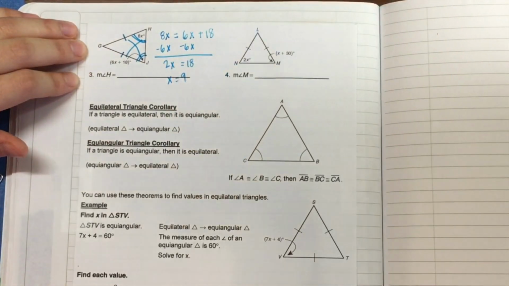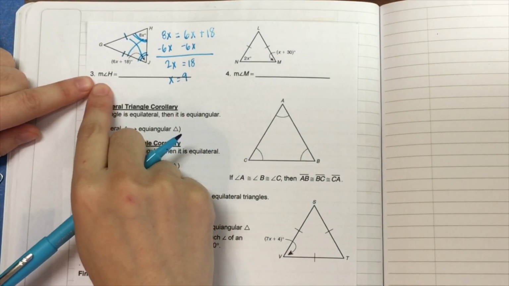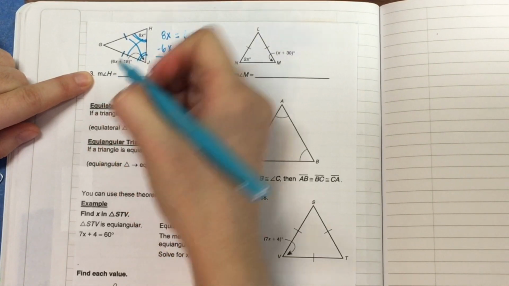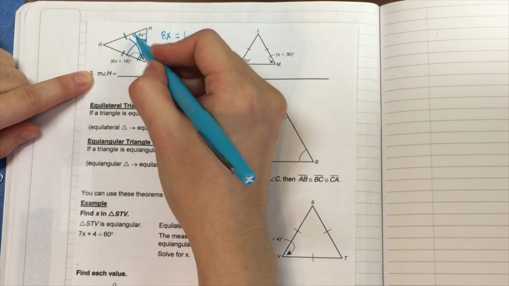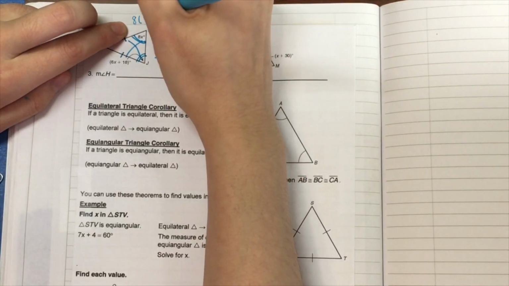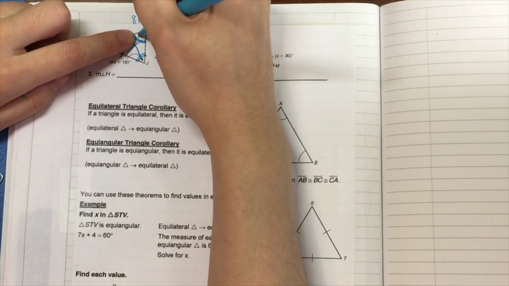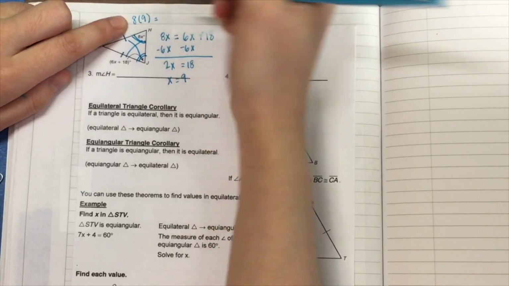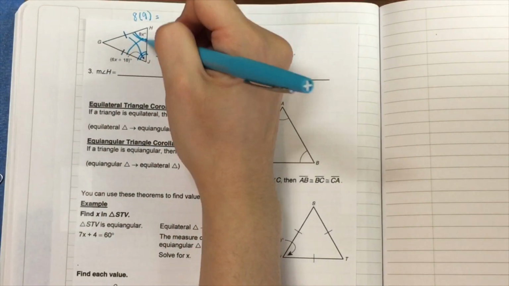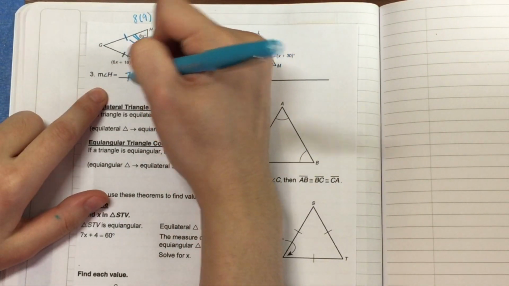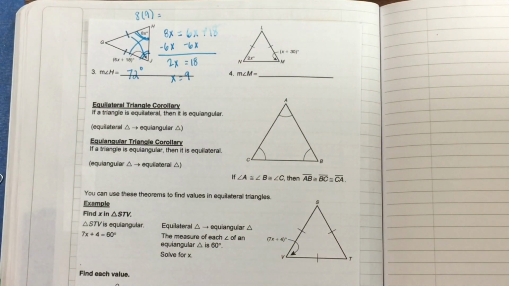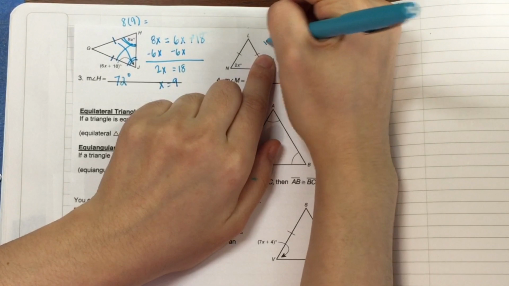Now that I know what x equals, I need to make sure that what they're asking me is actually calculated. They said they want the measure of angle H. Angle H is represented by 8x, so I have to plug in my x, which is 9. Instead of 8 times x, I have 8 times 9, and I get my final answer: the measure of angle H is 72 degrees. Okay, number 4 is going to be another you-try problem.